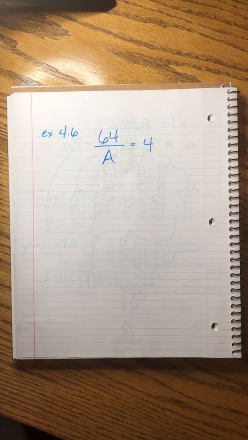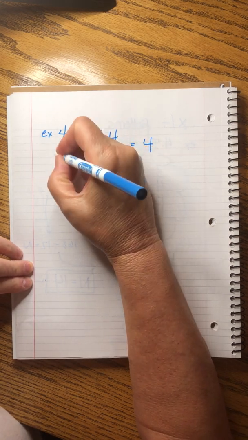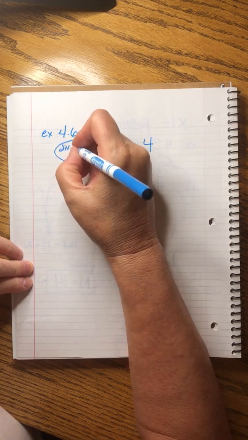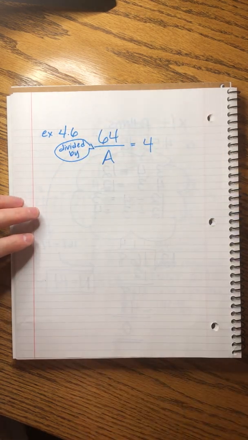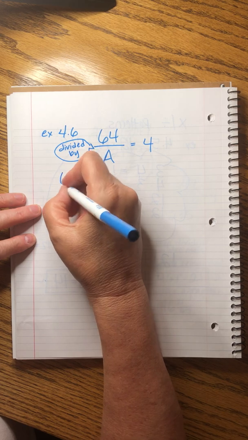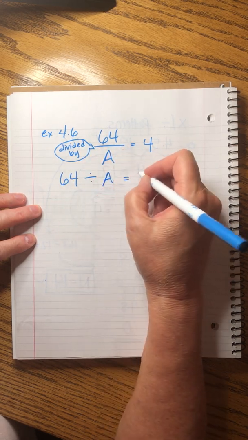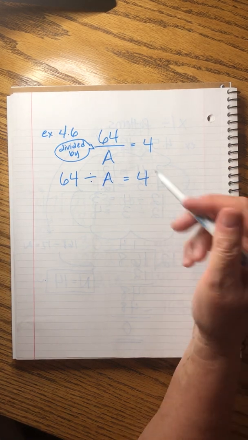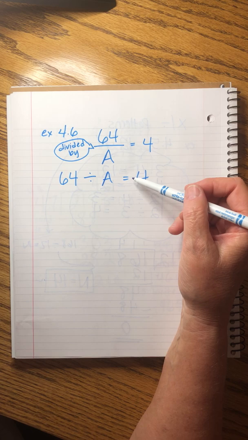Okay, that looks confusing at first, but then we remember that this line always says divided by. So I'm going to rewrite this into a format that looks more comfortable to me. 64 divided by A equals 4. All right, I feel better now that I see it in this format because I'm more comfortable with it.